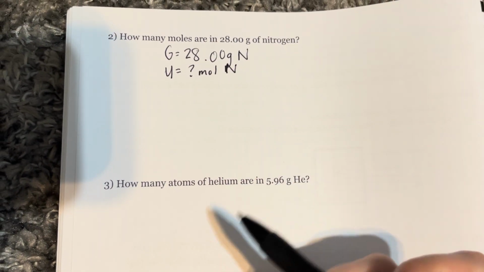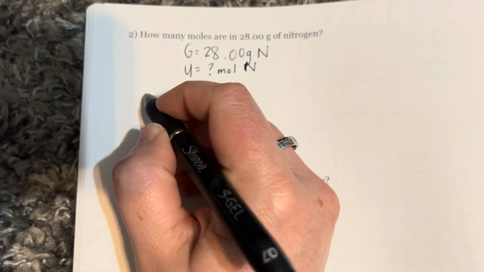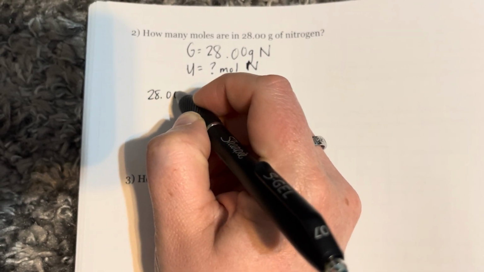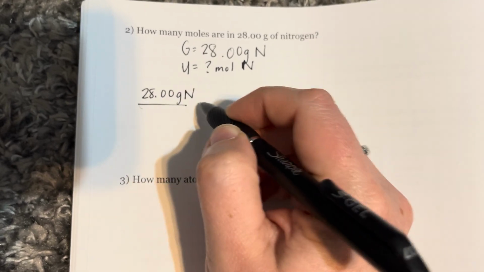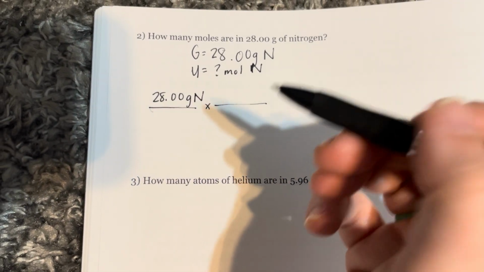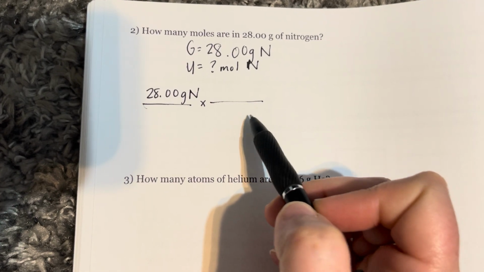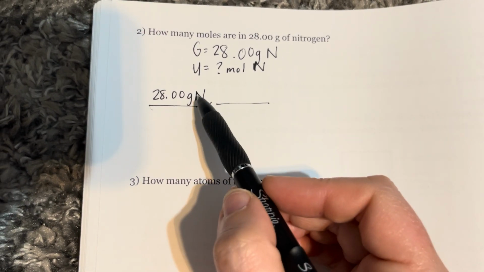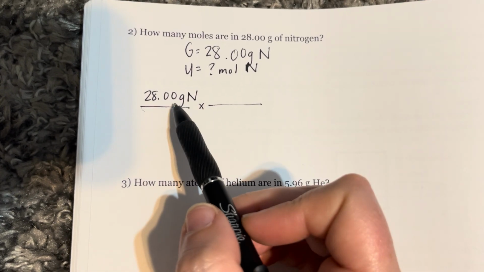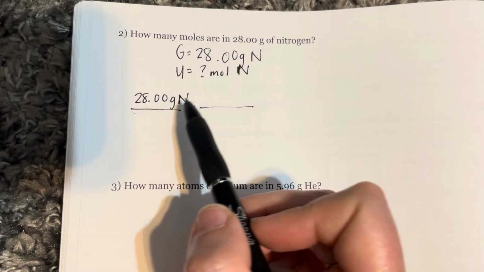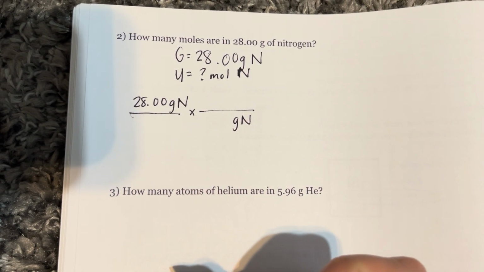Nitrogen. Okay, start with your given. 28.00 grams nitrogen. Whatever unit and chemical you have on the top always goes on the bottom of the next one. Okay, unless you're done and then you're writing an equal sign here and you're not trying to figure out what goes on the bottom. If that's not the case, your unit and chemical always go on the bottom of the next one, every single time.